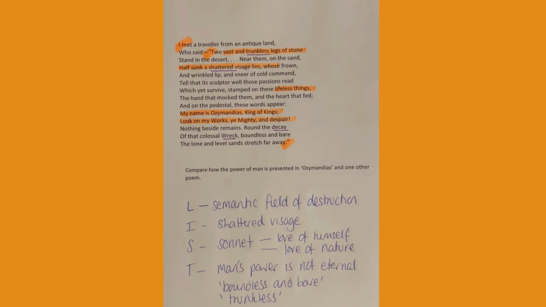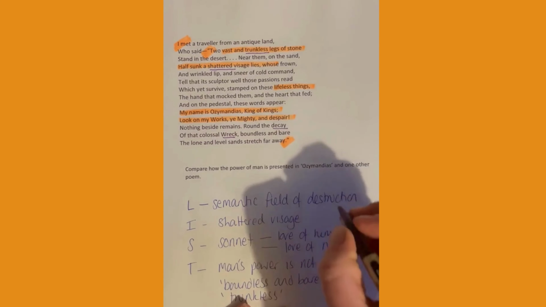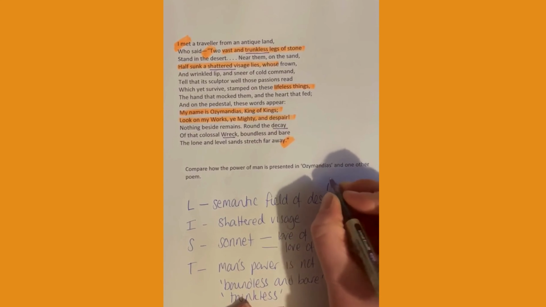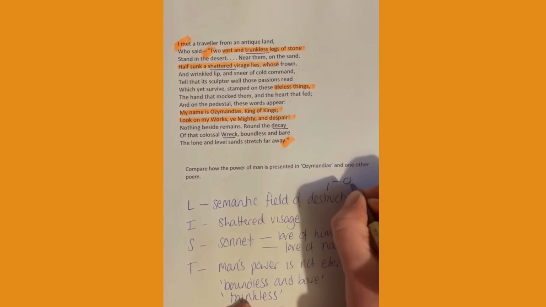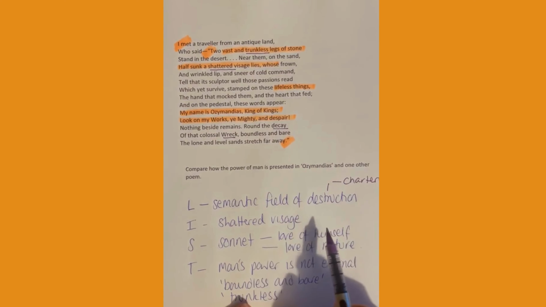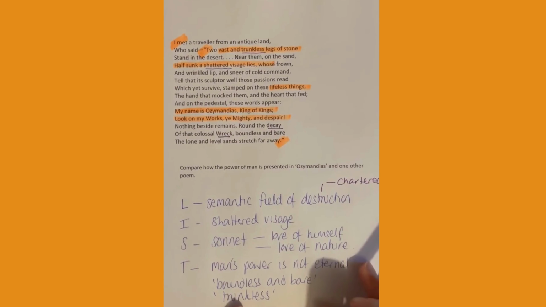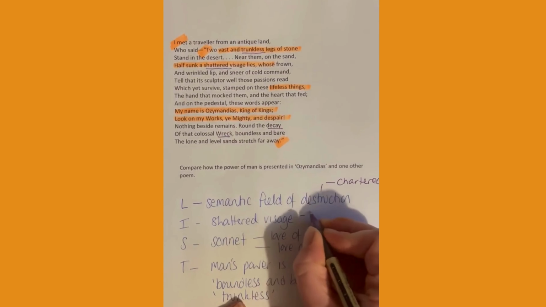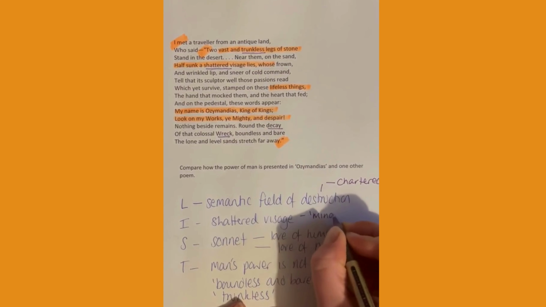The most obvious poem to compare it to is London. And if you're looking at London, you have the concept that man is trying to control nature. You have the repetition of the word chartered, which is in contrast to the semantic field of destruction. Imagery, you have mind-forged manacles.